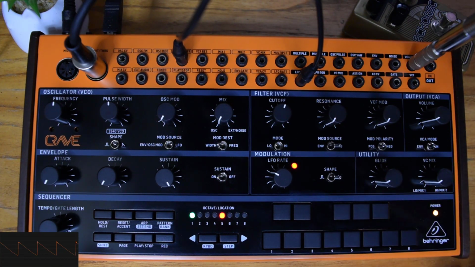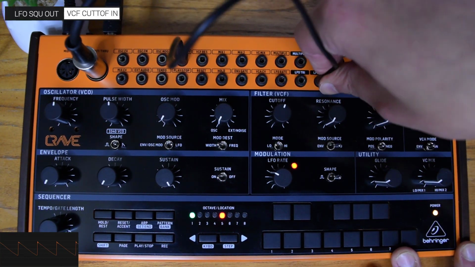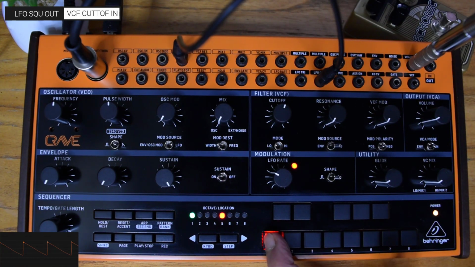Then you have the other output, which is the square, and that's going to be just the square. Notice that it's going kind of on and off.